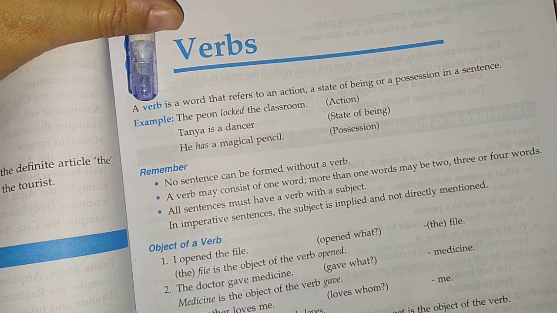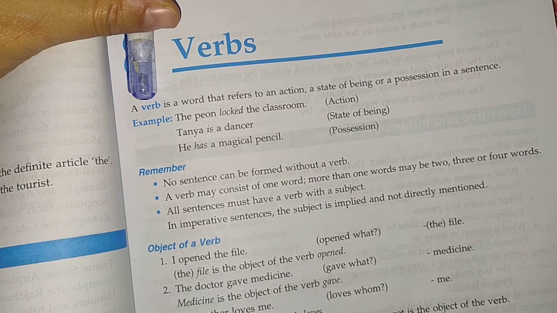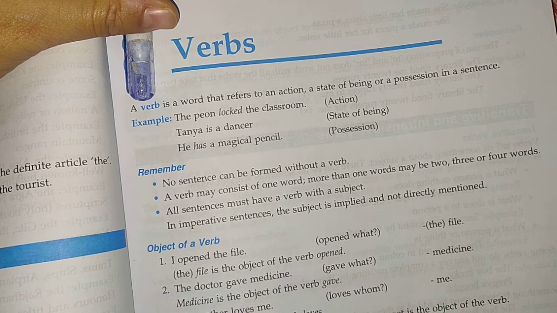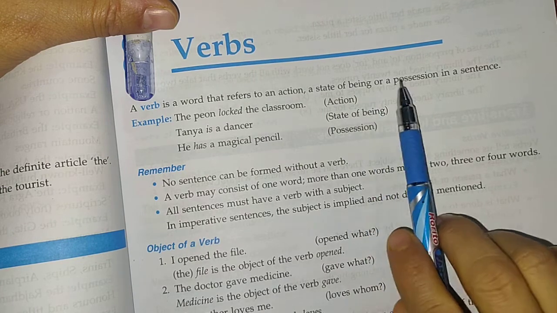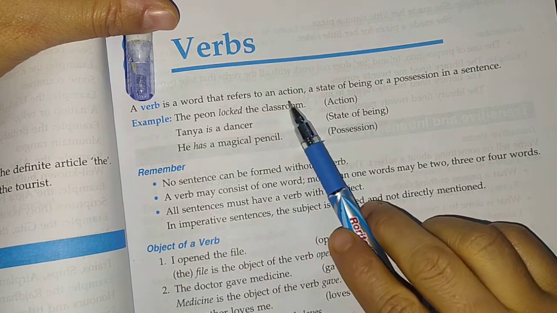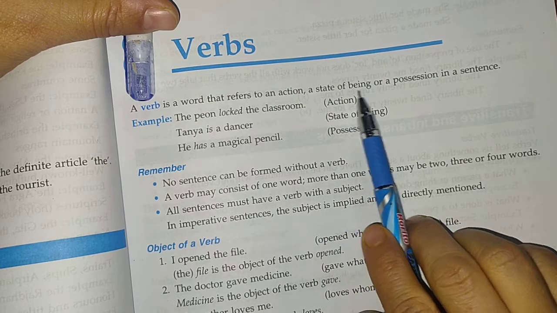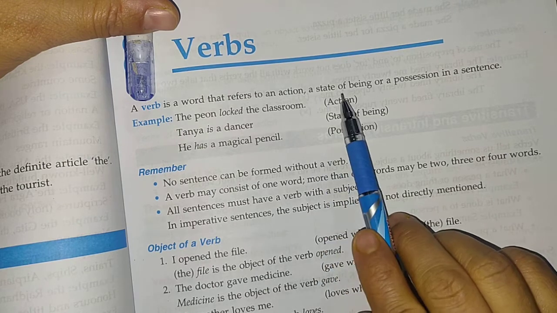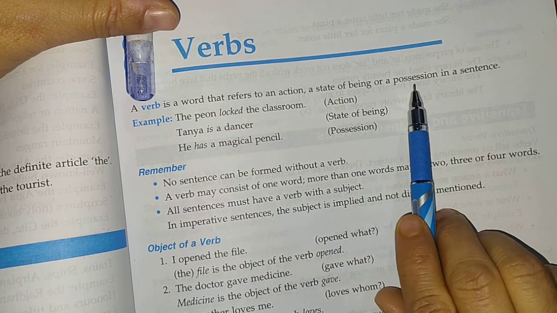What does it mean? It means that a verb is a word which shows an action that has been done or that is being done in the sentence, or it shows what work is going on in that particular sentence. All right, but here it is saying that a verb refers to an action, and it also refers to a state of being or a position in a sentence. Apart from action, there is also a state of being and position. So a verb is not only action, it is a state of being also and position also.